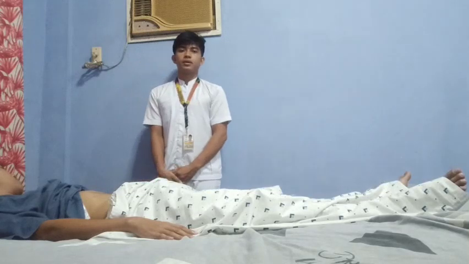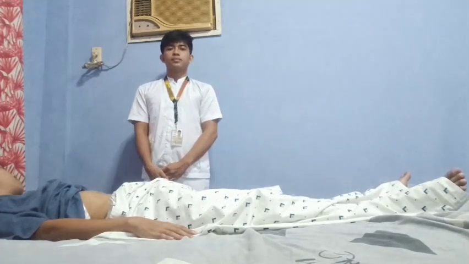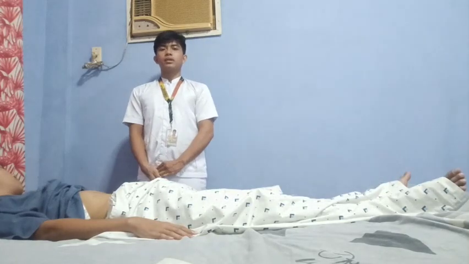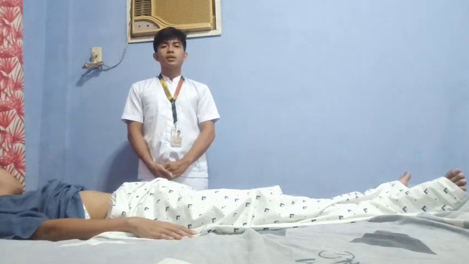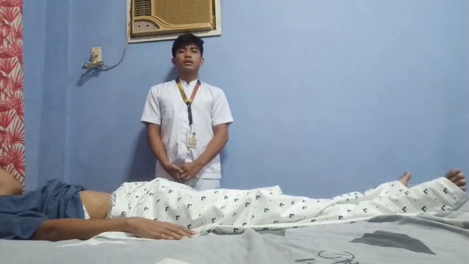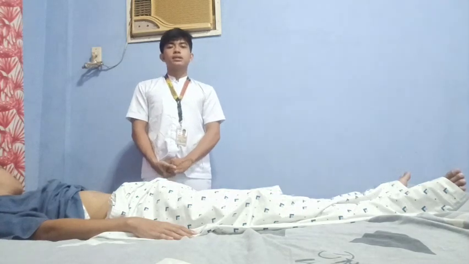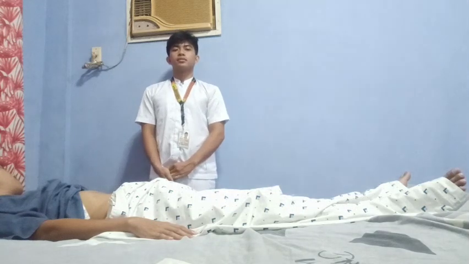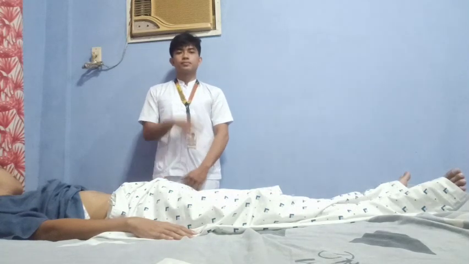So next, palpate the liver. Note consistency and tenderness. To palpate manually, stand at the right side and place your left hand under the client's back at the level of the 11th and 12th ribs. Lay your right hand parallel to the right costal margin. Then ask the client to inhale, then compress downward and inward with your fingers.